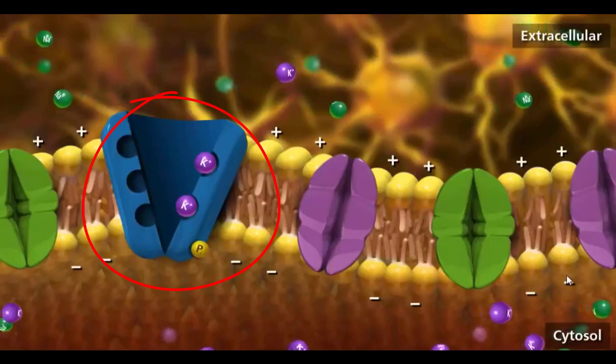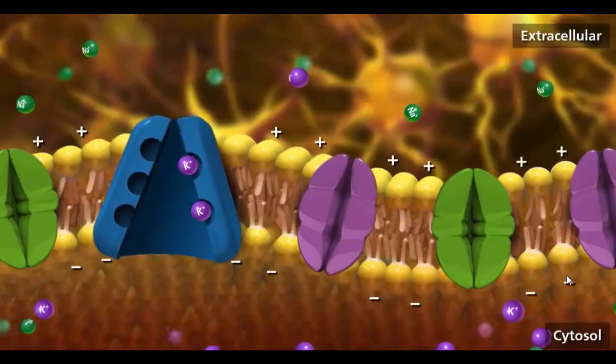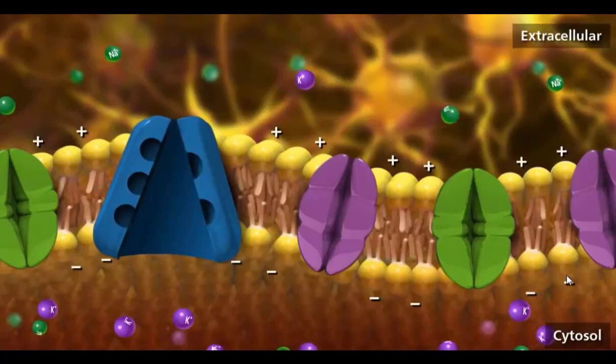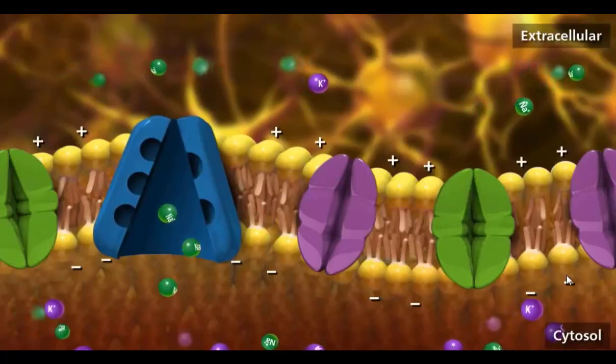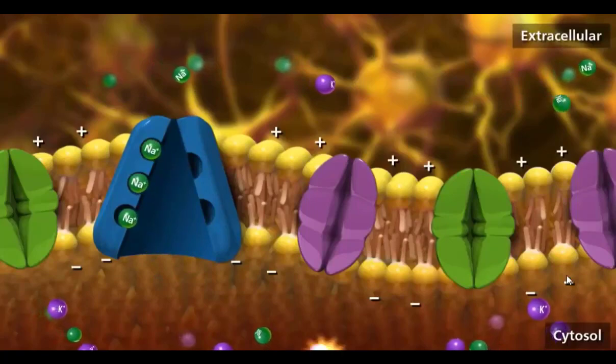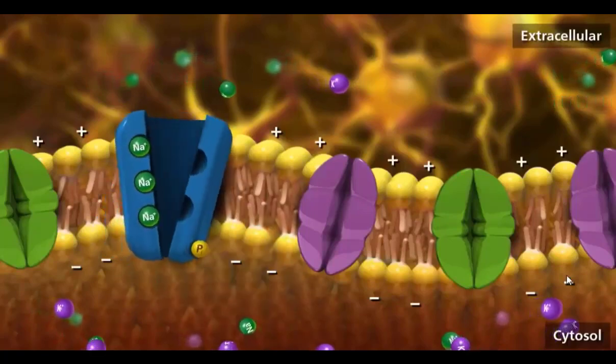This is a movement of ions across the membrane, and it takes energy. Right? Where does this energy come from? Well, ultimately it comes from the food we eat, which gets converted into something called ATP, which is basically the fuel of the body. By expending ATP, this pump can move sodium outside the cell and potassium inside the cell.